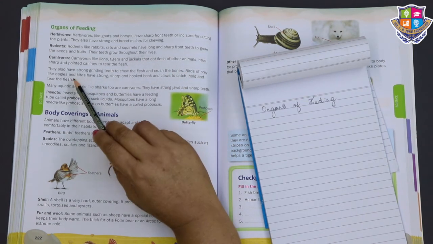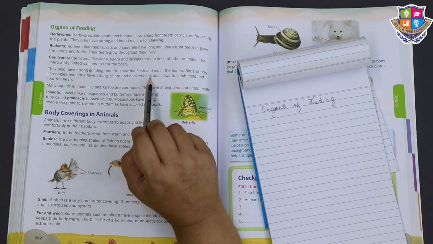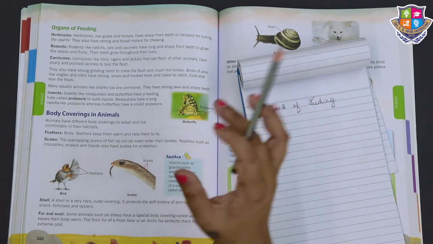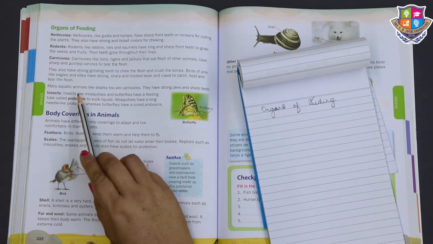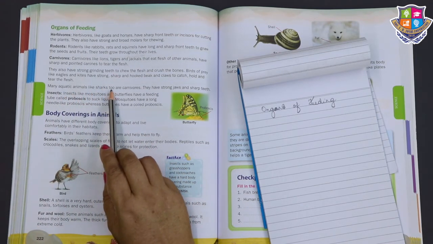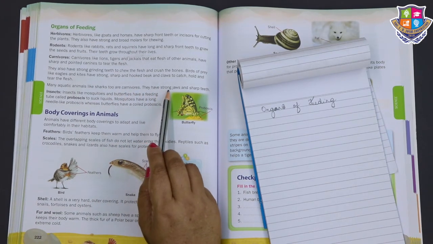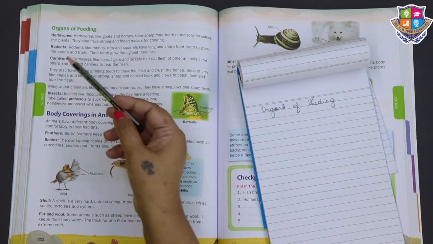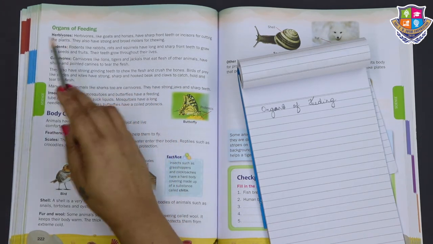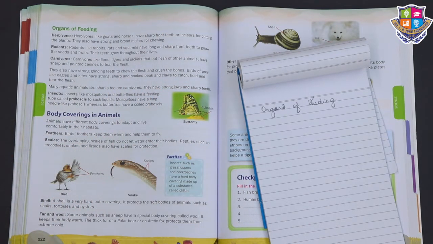Birds of prey like eagles and kites have strong, sharp and hooked beak and claws to catch, hold and tear the flesh. Many aquatic animals like shark too are carnivorous. They have strong jaws and sharp teeth. Okay, that was about the herbivores that we learned. Then we learned about the rodents and the carnivores.